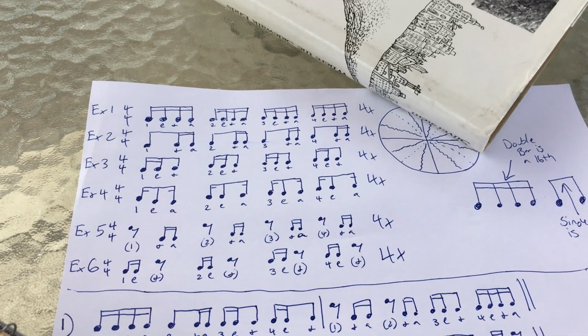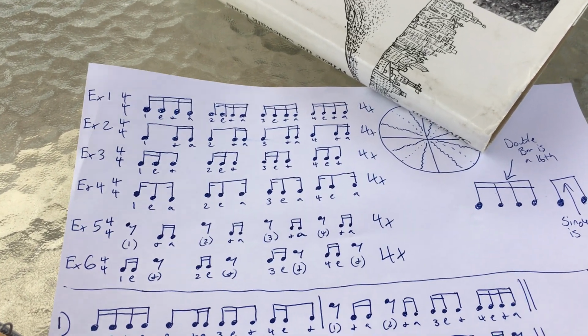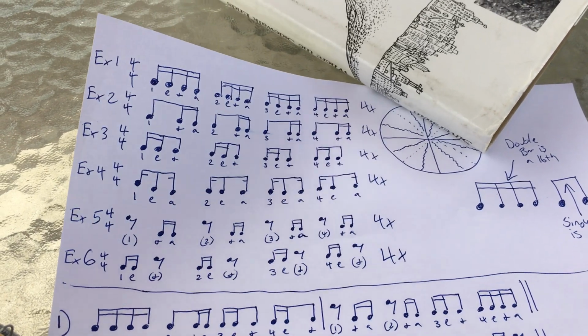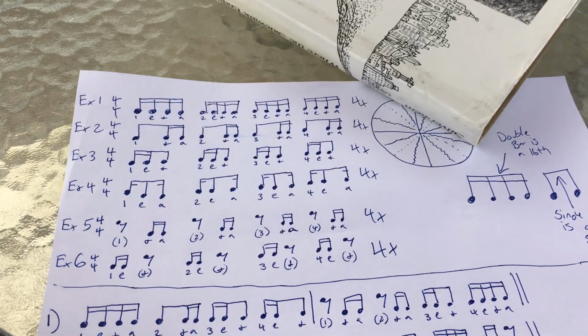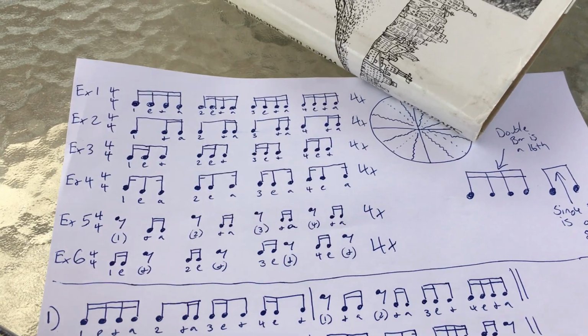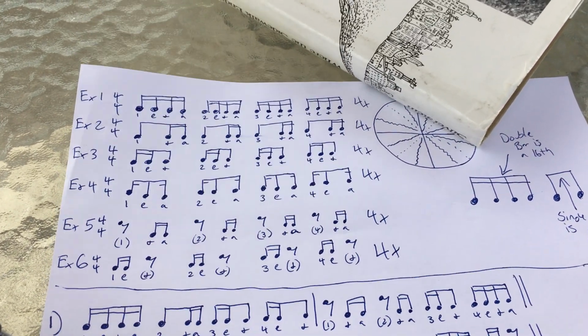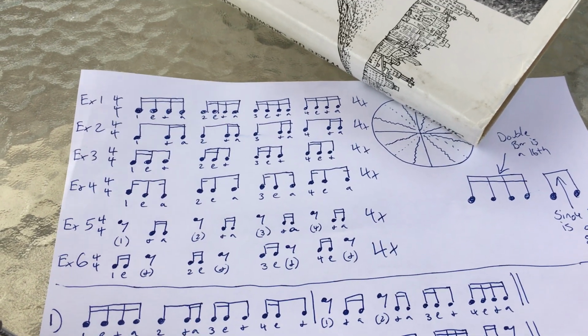E and 2 E and 3 E and 4 E. And number 4, 1 E, 2 E, 3 E, 4 E, 1 E, 2 E, 3 E, 4 E, 1 E, 2 E, 3 E, 4 E.